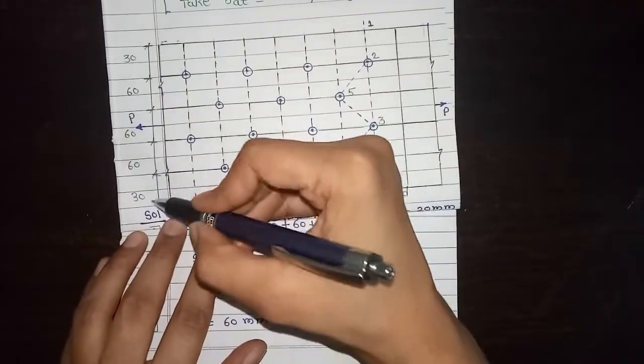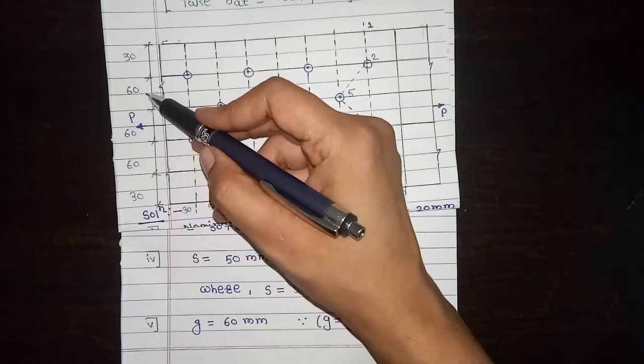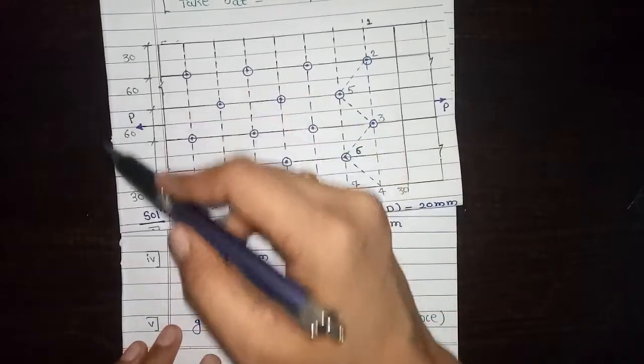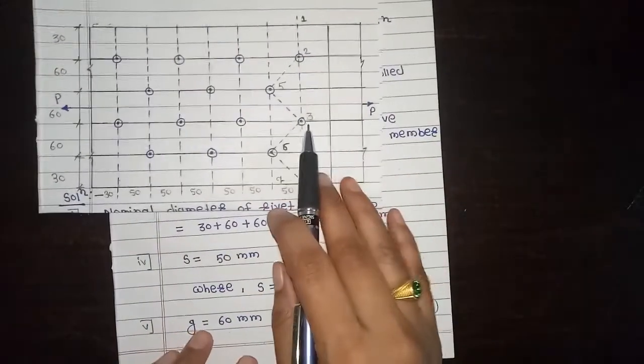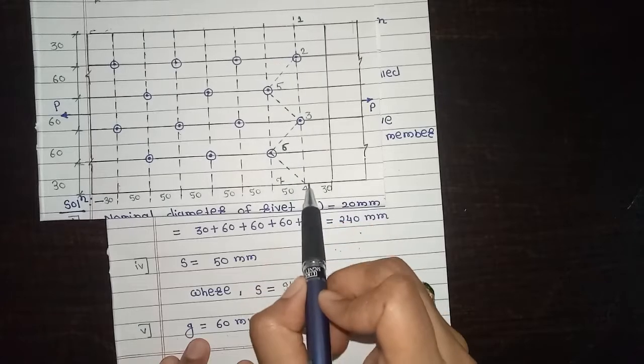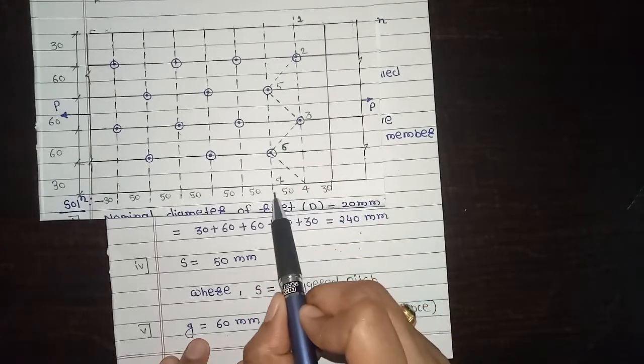See this diagram, width of plate is equal to 30 plus 60 plus 60 plus 60 plus 30, that is 240 mm, and staggered pitch is here. This portion is known as staggered pitch. So this is the 50.